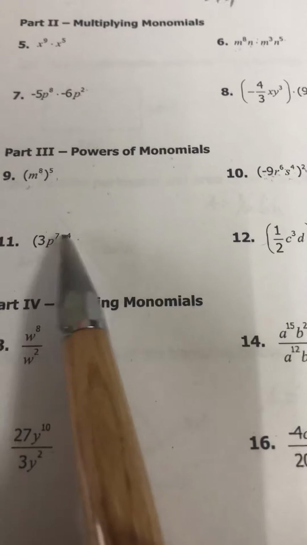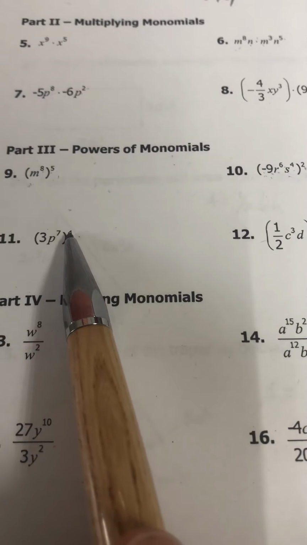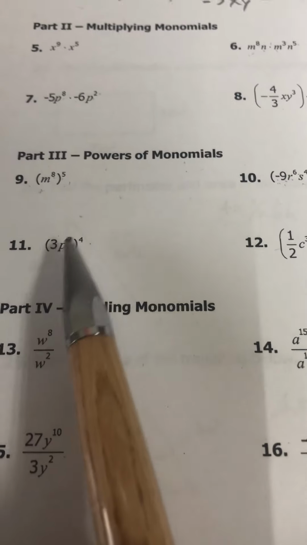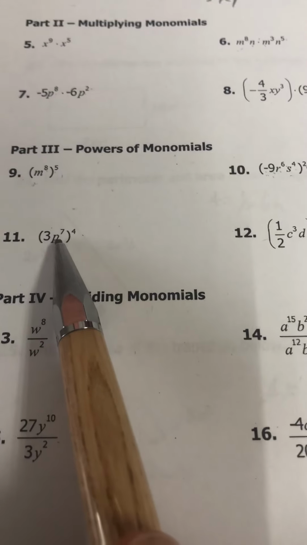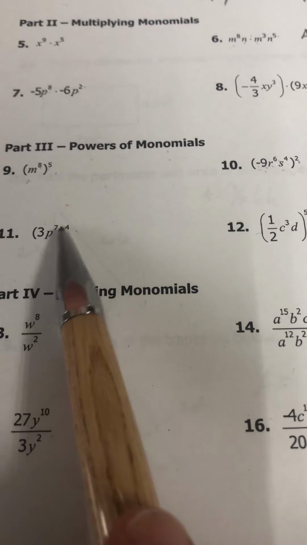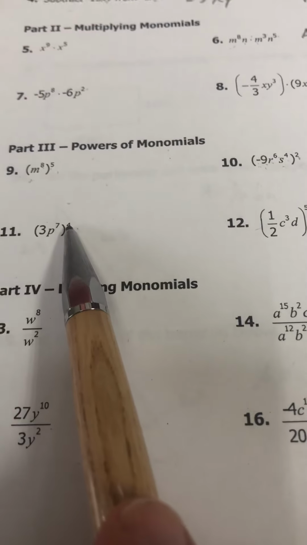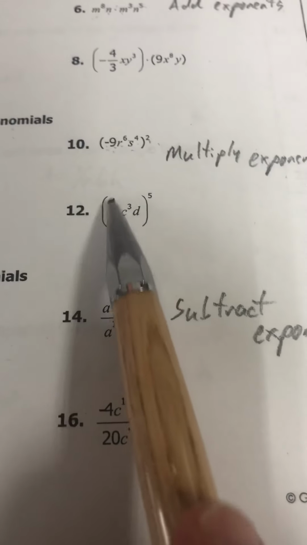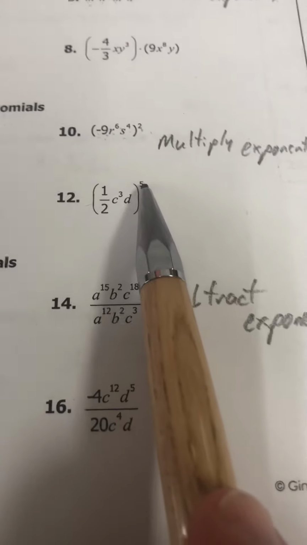In number 11, you're going to take 3, you're going to put it to the 4th power. Put that in your answer blank for number 11. And then you're going to take p, write a p in your answer blank. And then you're going to take 7 times 4. That's your new exponent.